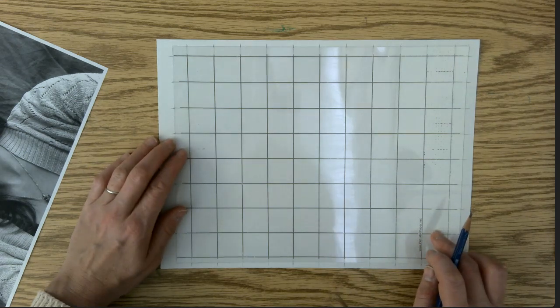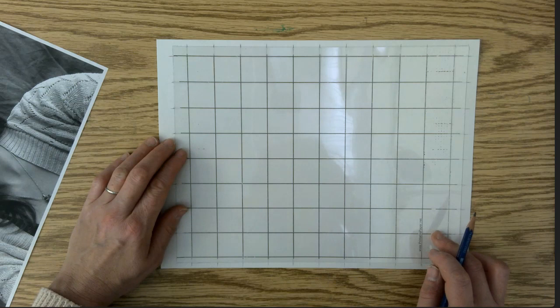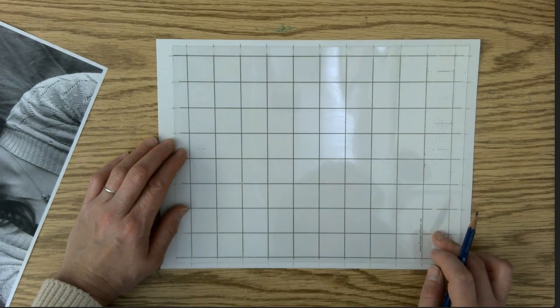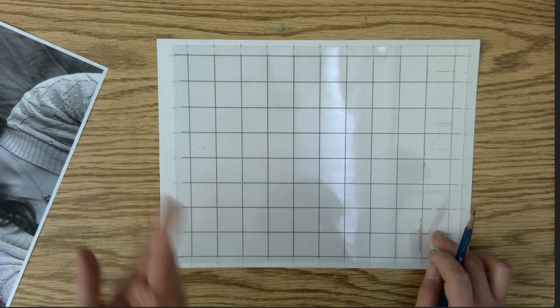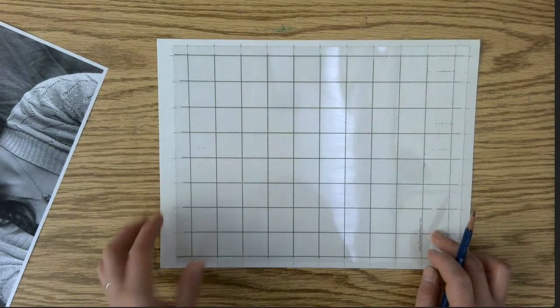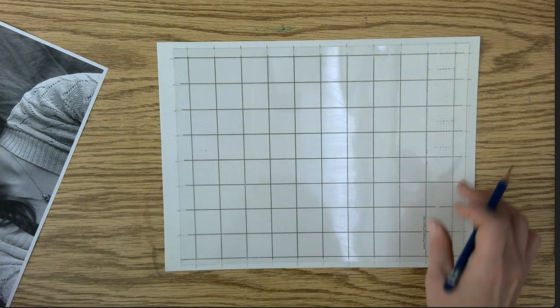So if your grid lines are exactly where they should be, then you're ready to move on. If they're a little bit off, then you would go back and correct that before you move on.